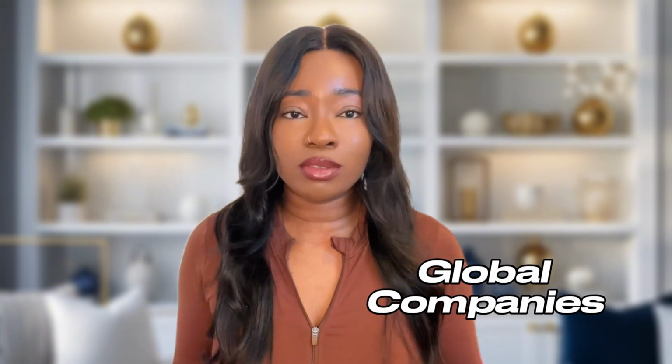This is how to buy stocks in very simple steps. So, firstly, what is a stock? A stock or equity represents a small ownership in a company. So, basically, when you buy stock, you're becoming a part owner of global companies around the world. And this is one way that you can build wealth and achieve financial freedom.